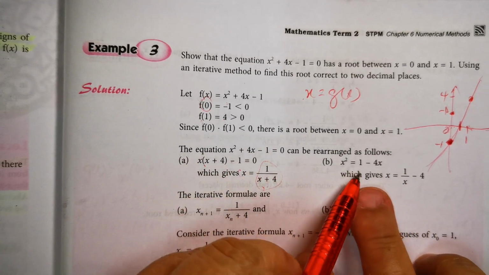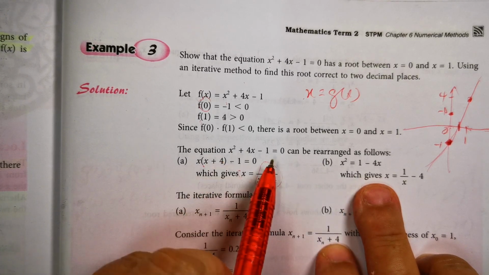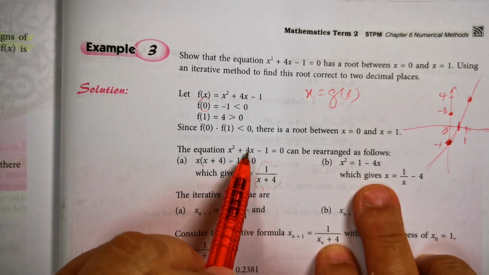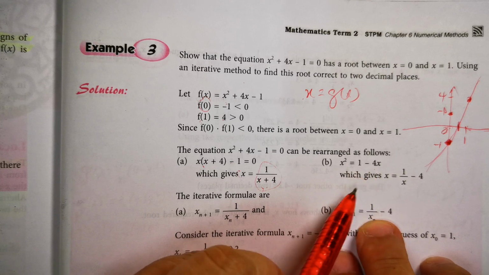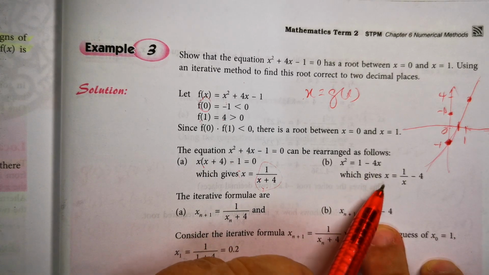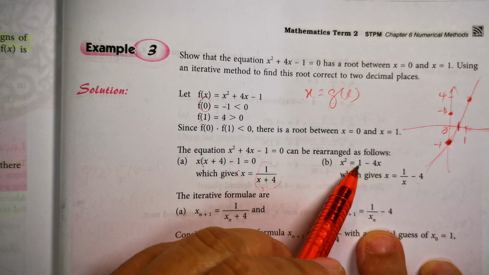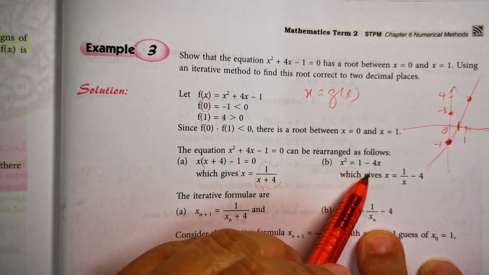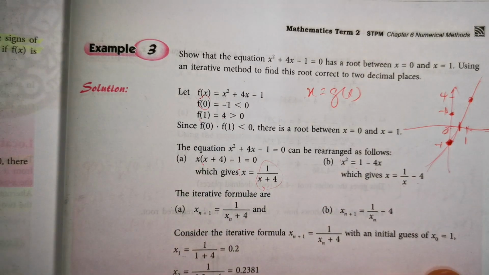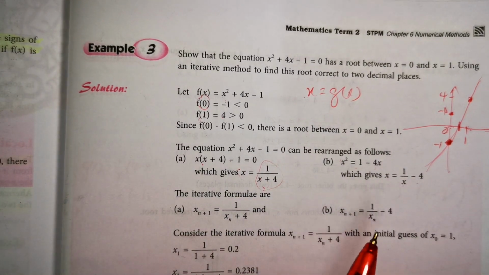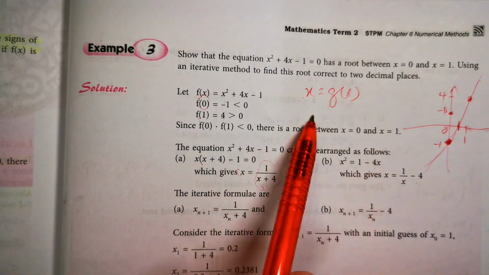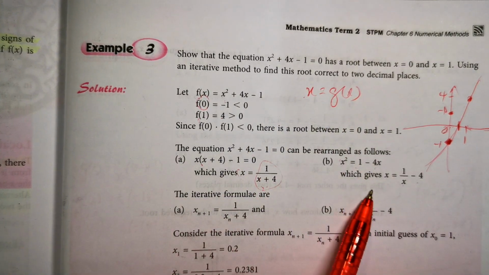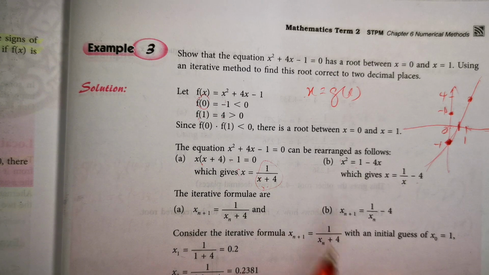Another method, you can shift like this. x squared plus 4x minus 1. So he shifts minus 1 and 4x to the right hand side. Then x will be 1 over x minus 4x, which means shifting one more x here, over 1 over x. So x equals 1 over x minus 4. We don't use square root. So even when arranging in this form, we have different ways to arrange. Later we will see which method is better, and how to move it is better.